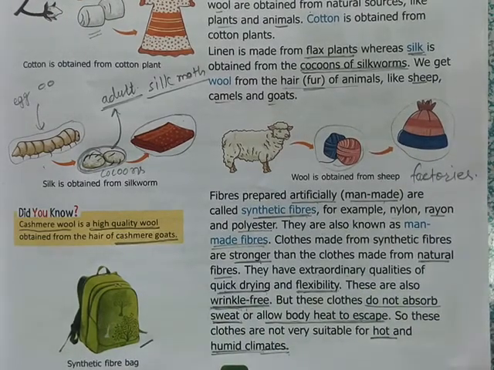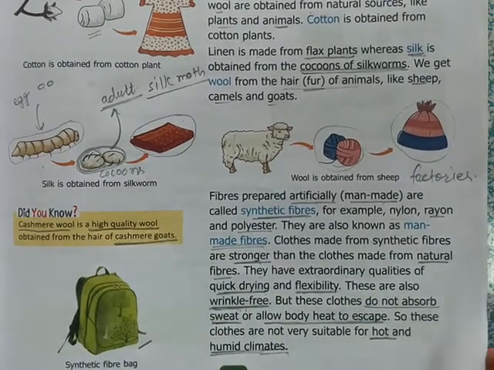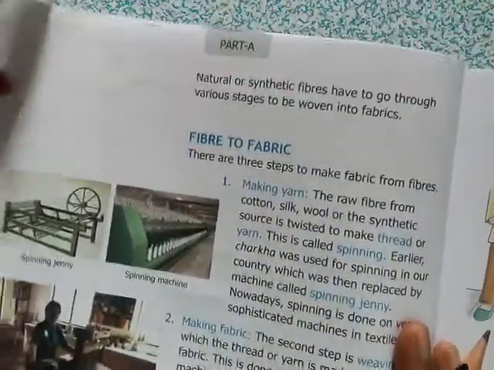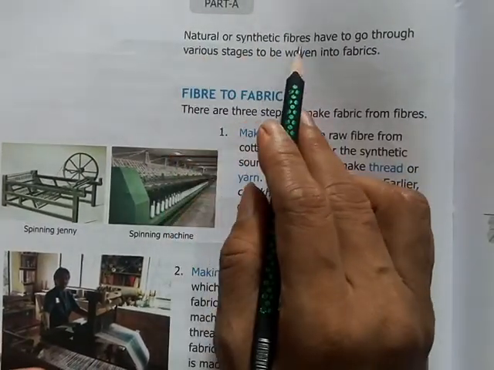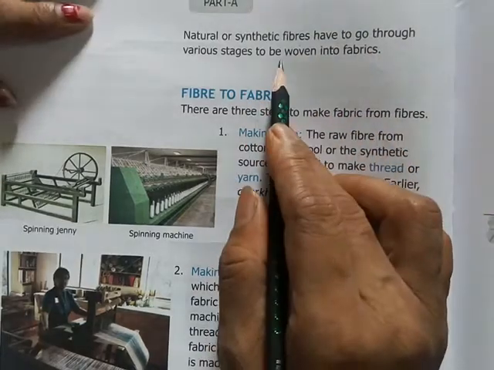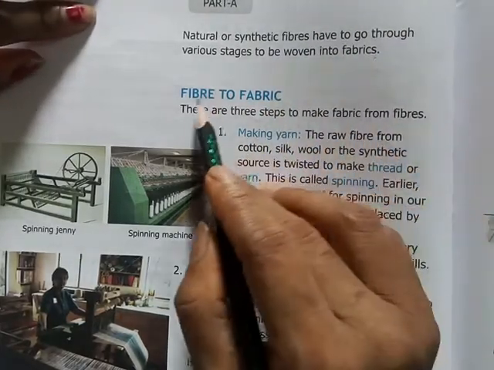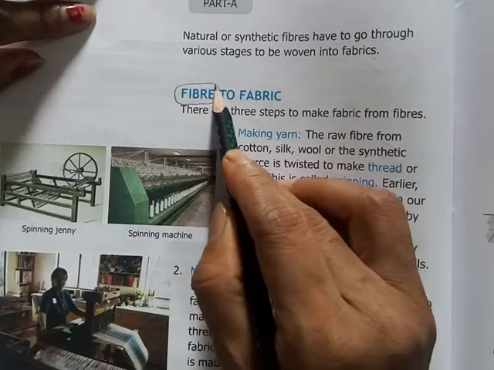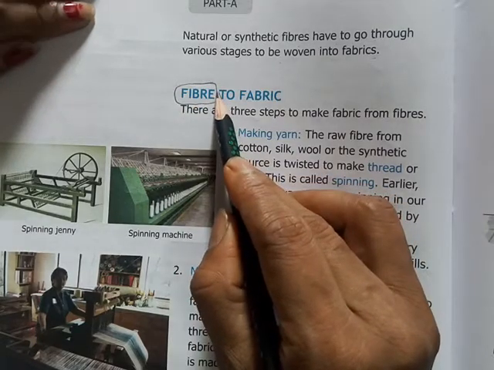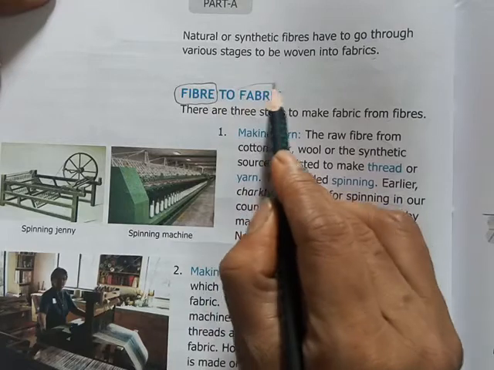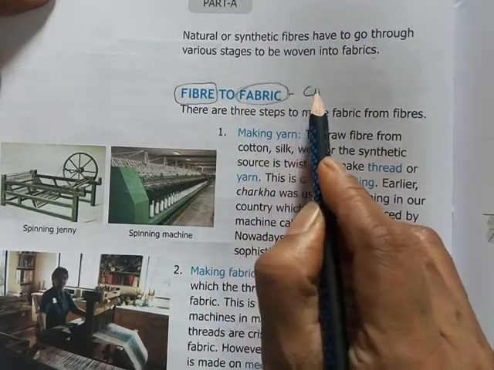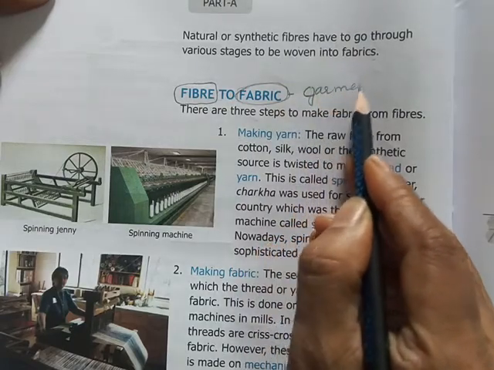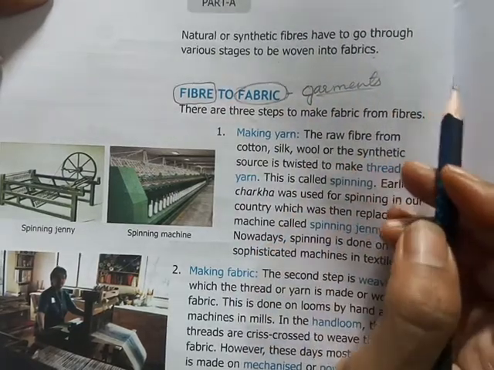Okay, next we will see the stages of making clothes, how cloth is made from the fiber. Okay, so here you can see natural and synthetic fibers have to go through various stages to be woven into fabric. Now we have read about the fibers, but this fiber is converted into fabric. Fabric is the cloth that is used for making different types of garments. Garments यानी कि अलग अलग जो कपड़े होते हैं उनके लिए.